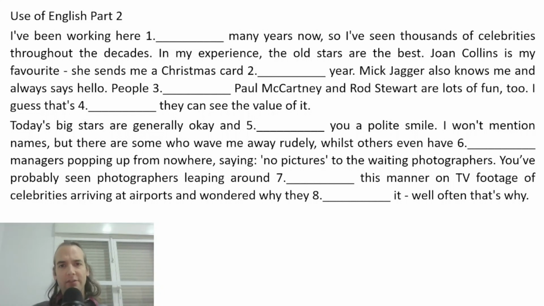And number 1, starting with an easy one, for, present perfect continuous, the duration of time, for. Number 2, bit of context. If you like someone, then they probably send you a Christmas card every year, or each year would also be acceptable. Number 3, we're giving examples of fun celebrities. They are people like Paul McCartney and Rod Stewart. And number 4, that's because they can see the value of it. That's the reason, isn't it? That's why they're fun. It's because they see the value of it.